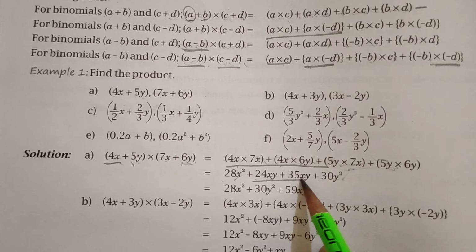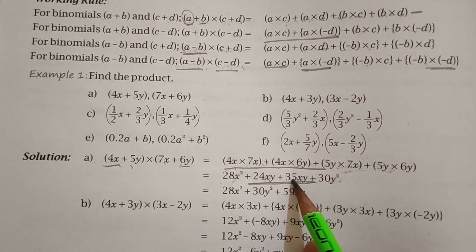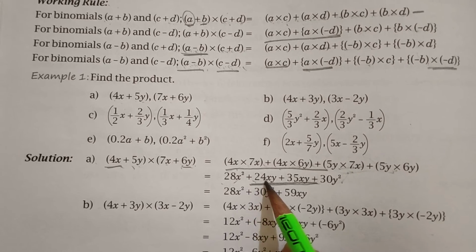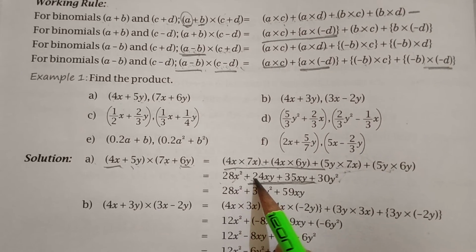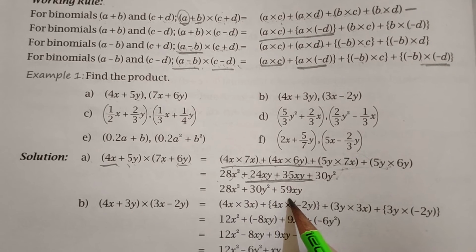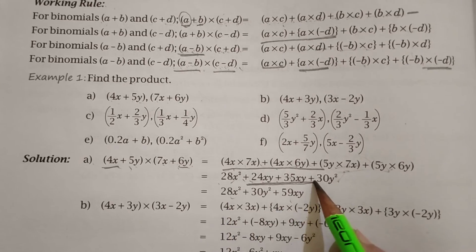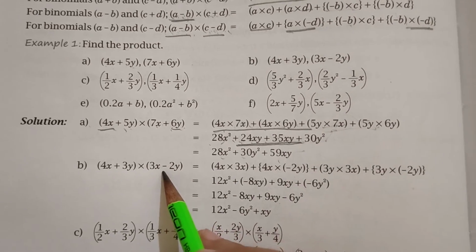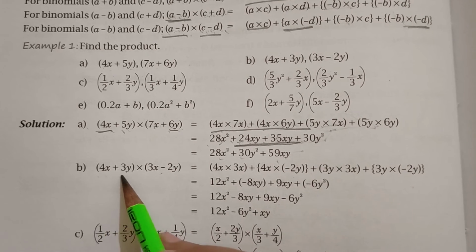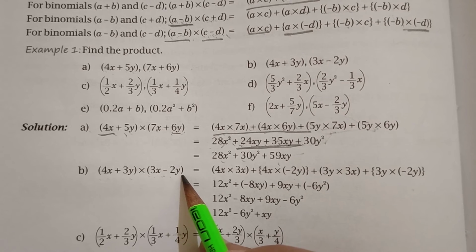Now these two are like terms, means 35xy and 24xy. And both are of positive sign. So after addition, it will be 59xy. It is 28x square and it is 30y square. This is our answer. Now for b part, it is 4x plus 3y multiply 3x minus 2y.